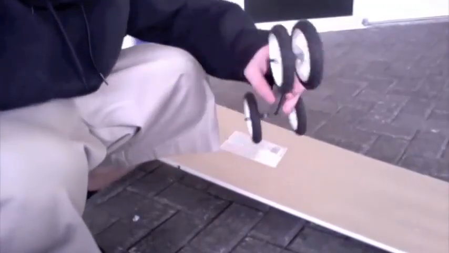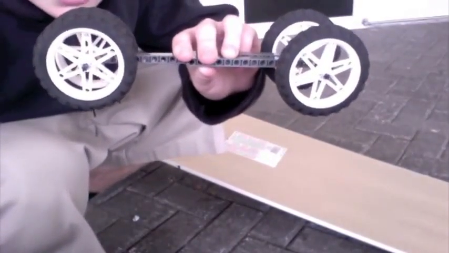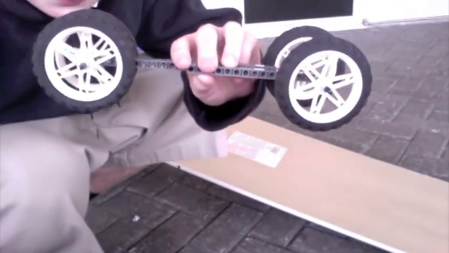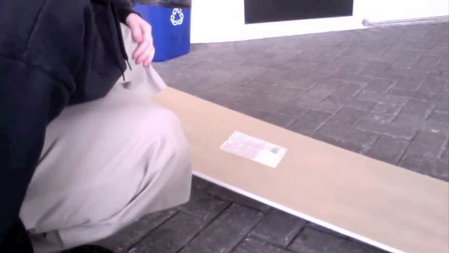You may be asking yourself, what is momentum? Momentum is a combination of inertia and velocity. Momentum is not only a vector, but it's inertia in motion. As you can see by the car rolling down the ramp, it starts with no momentum at all, but builds up faster and faster as it goes down the ramp.